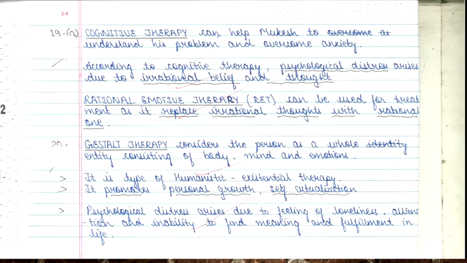Okay, question number 19 is on cognitive therapy. I'm just reading the question for you. Mukesh is preparing for an entrance examination and is anxious. He has persistent, irrational thoughts that he would not succeed. Explain the therapy that can help him understand and overcome his anxiety.